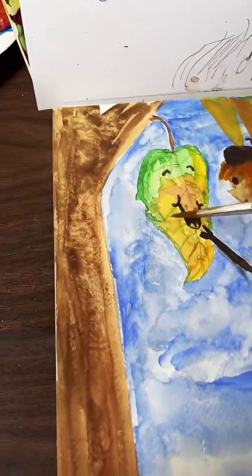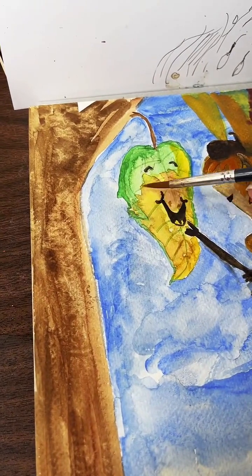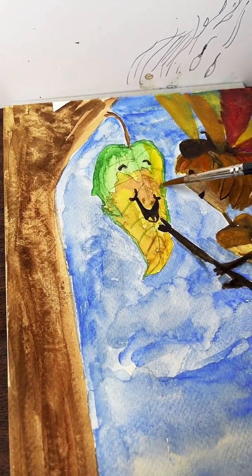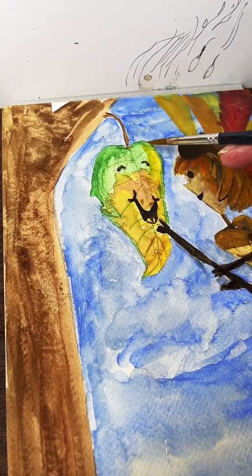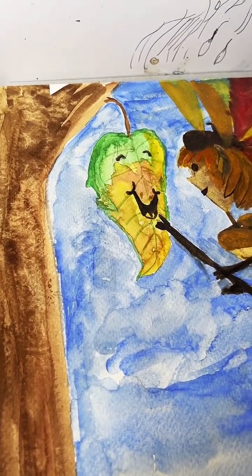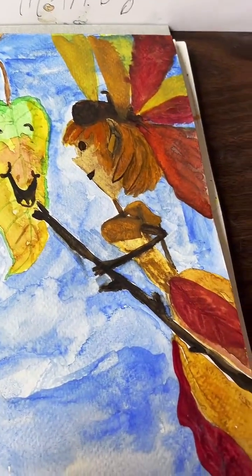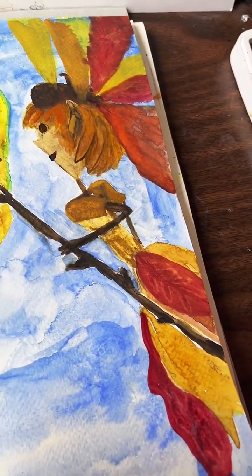Martin, do you like the leaf? Mm-hmm. He's having fun. Yeah, it's looking more like a leaf now that you put the veins on. Before it looked like a long apple that had been chewed. A long apple that had been chewed. Honey, I love you. Martin is so funny.